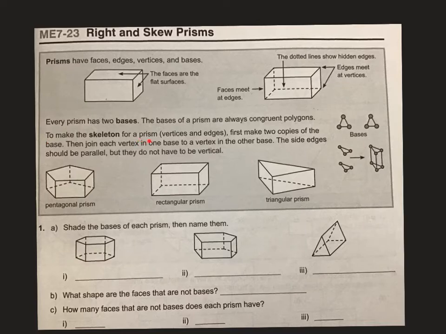To make the skeleton for a prism, so that would be like using marshmallows and toothpicks to just make the edges and the vertices. First, you need to make two copies of the base. So you notice here they made two copies of the triangle. This is their base. And then join each vertex in one base to a vertex in the other base. So you can see how they've connected them together. The side edges should be parallel. Parallel means they're going in the same direction, but they do not have to be vertical. So they could go sideways or they could go up and down.